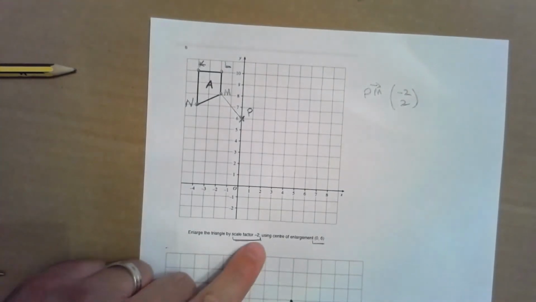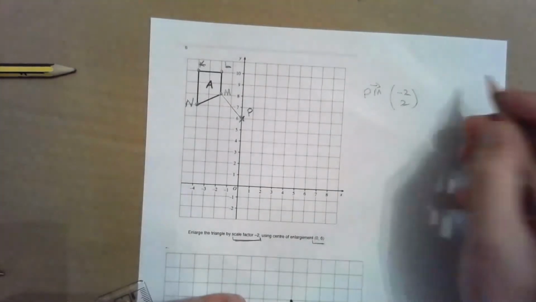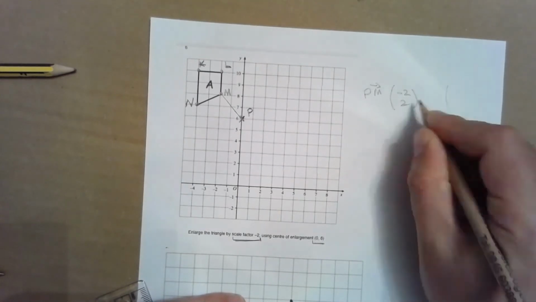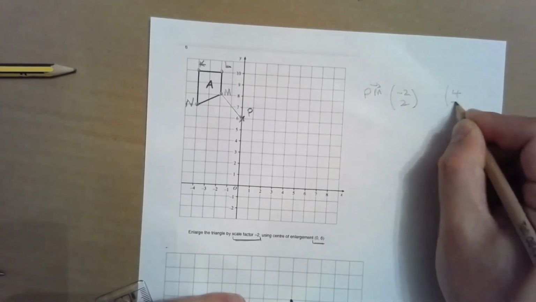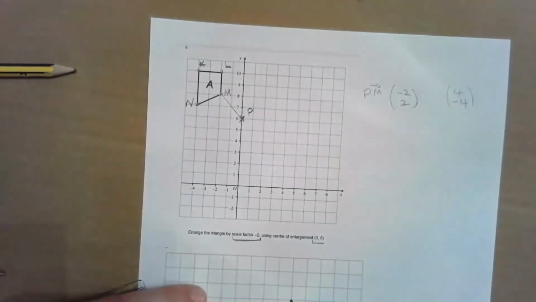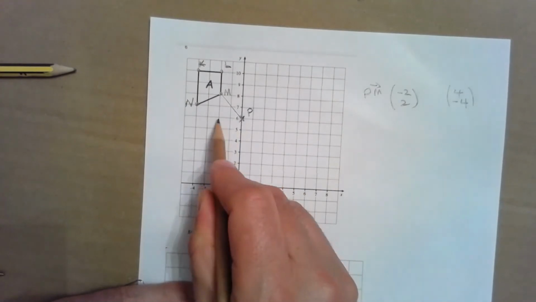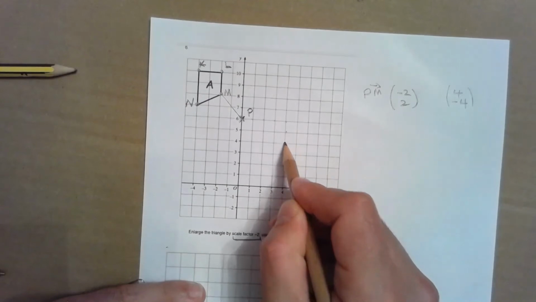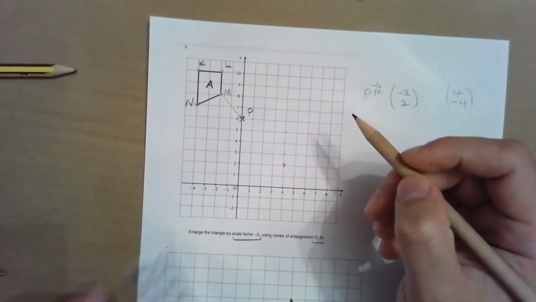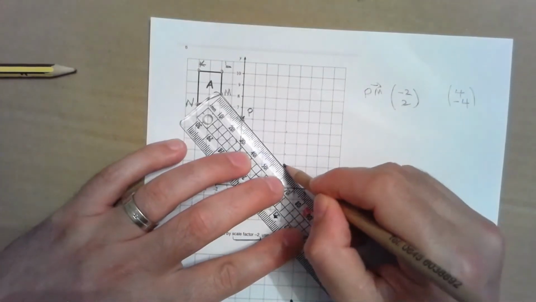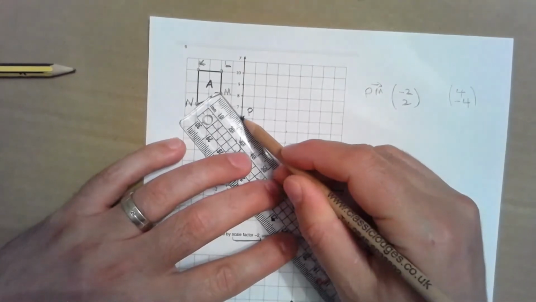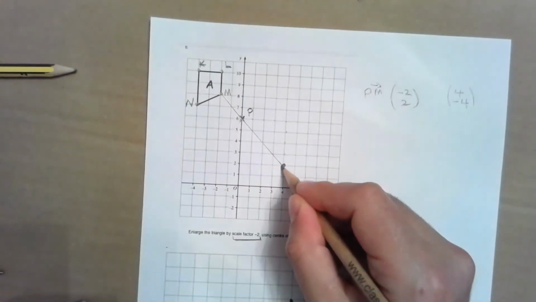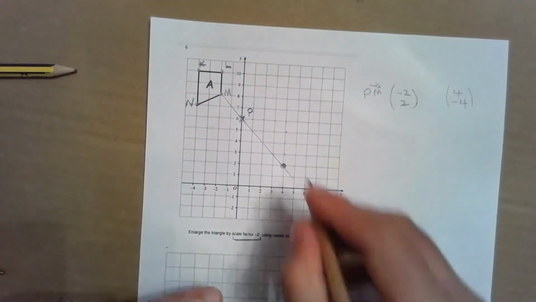So if I have a scale factor -2 applied to this, that's going to give me twice the size, but negative, so that's going to be 4, -4. So instead of moving 2 left 2 up, I'm going to move 4 right, 1 2 3 4, 4 down, 1 2 3 4. So this is where it's going to end up. Call that the new M.